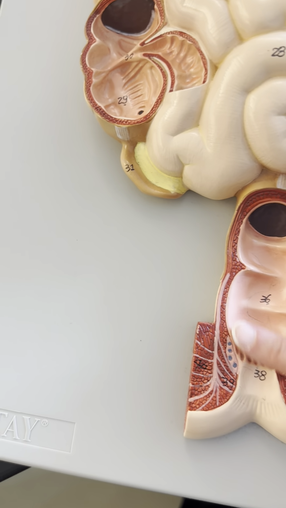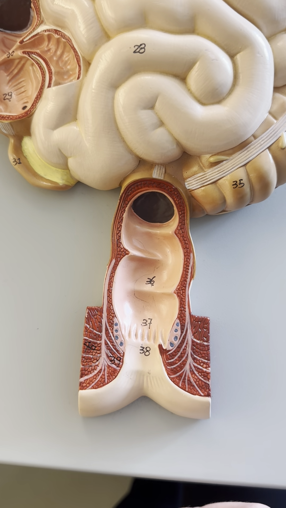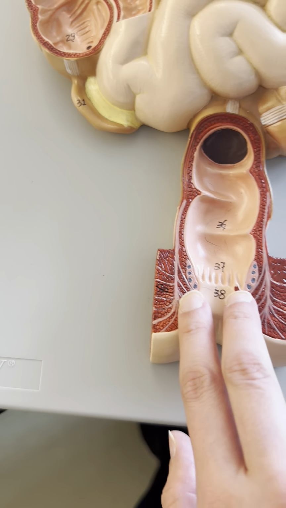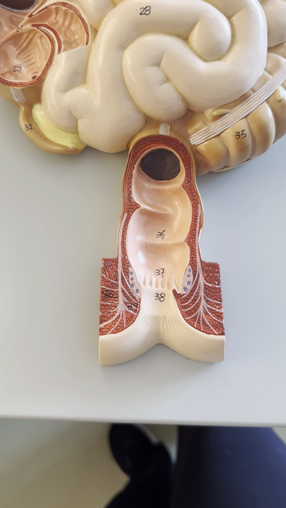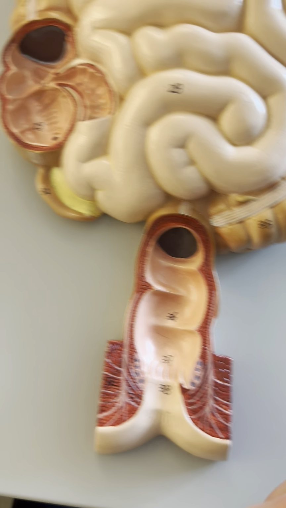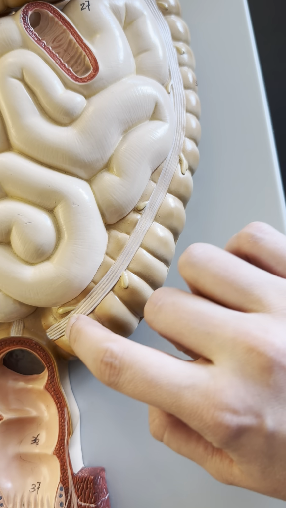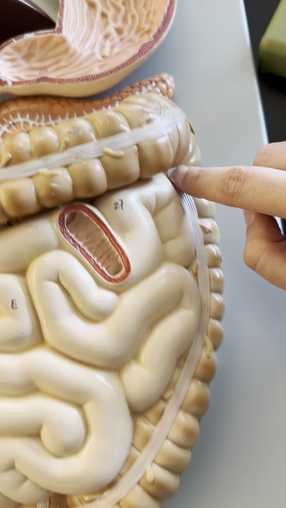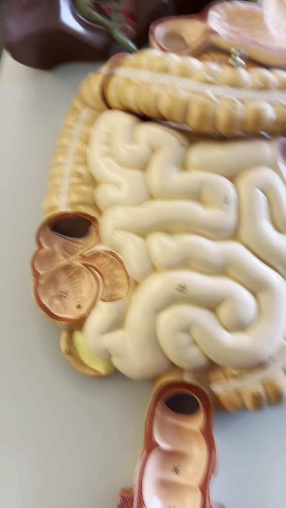Then we have the anal canal, anus. Okay, and then you could see the internal and external anal sphincters in this model as well. Okay, the haustra are the little bulbs here, and then the taenia coli is this tissue, and it comes all the way across on the large intestine.